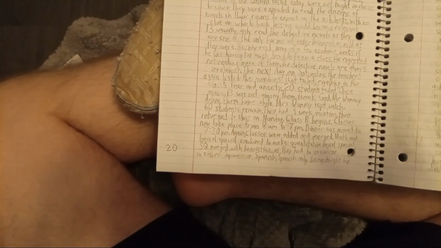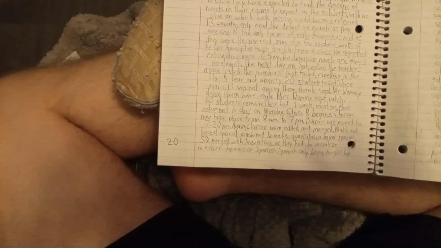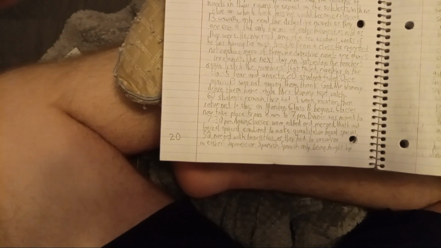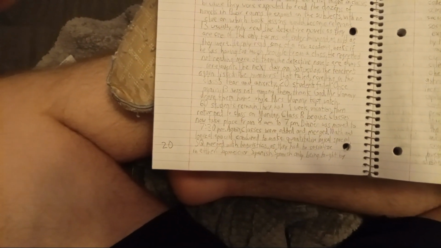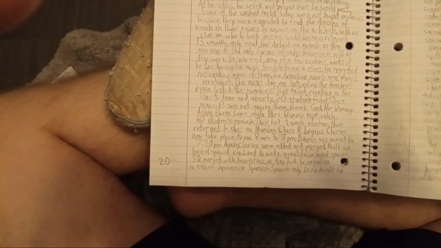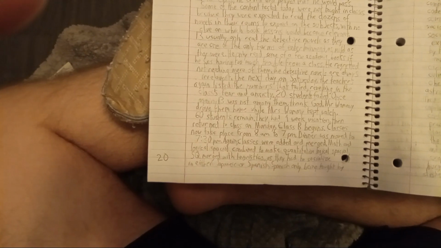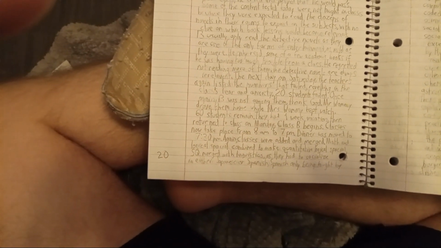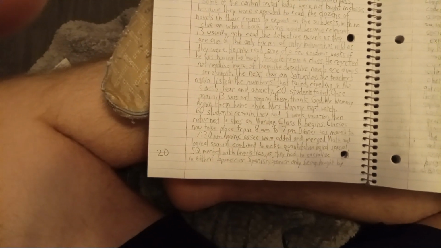They had 1 week vacation, then returned on Monday. Class B begins. Classes now take place from 8 a.m. to 7 p.m. Dinner was moved to 7:30 p.m. Again, classes were added and merged. Let's see. Math and logical spatial combined to make quantitative logical spatial.